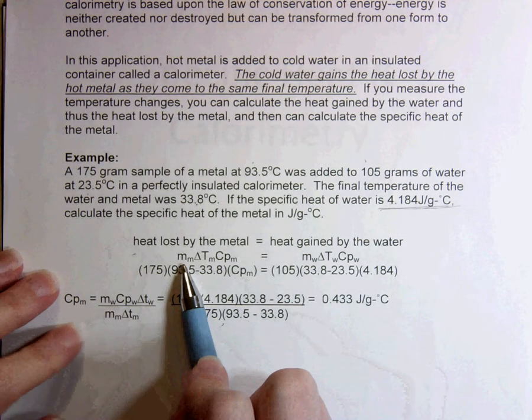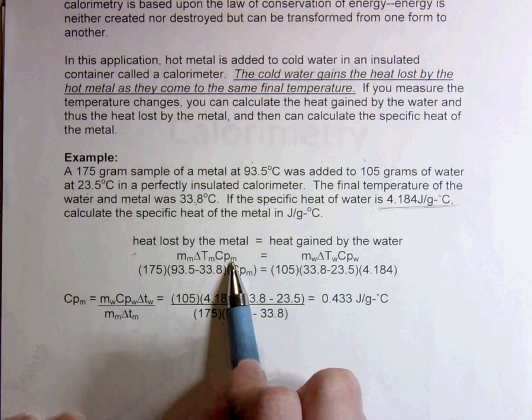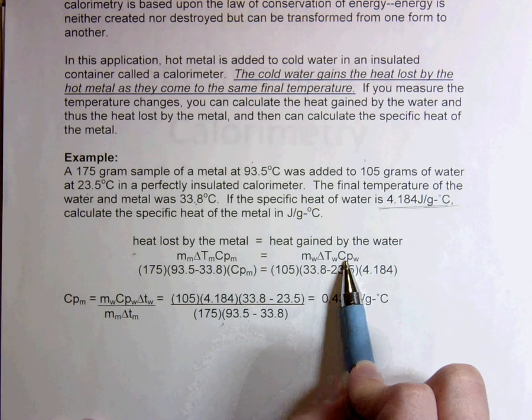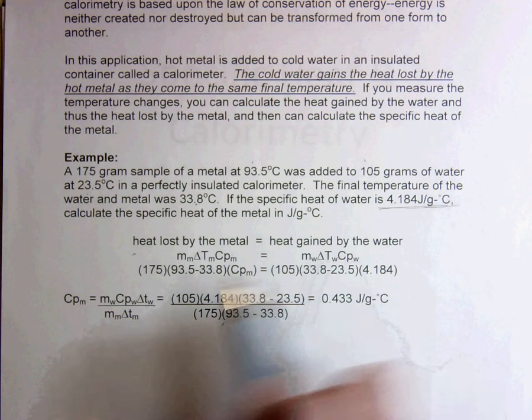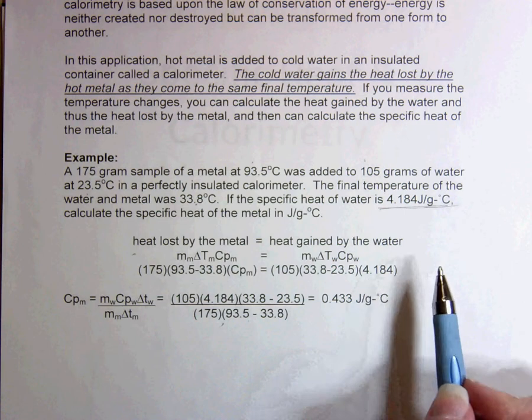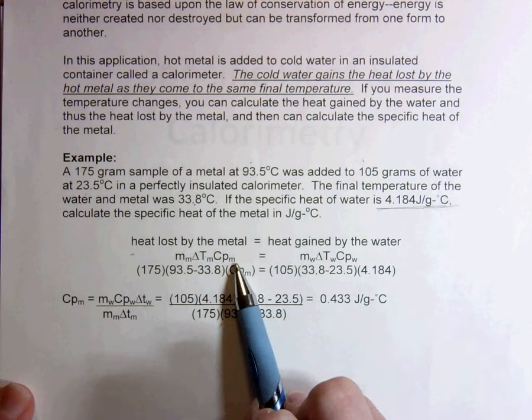So see how I have the mass times change in temperature times specific heat of the metal equals the mass times change in temperature times specific heat of the water. So I will plug in all the information that I know and then solve for the one that I don't know, which in this case for calorimetry is going to be the specific heat of the metal.